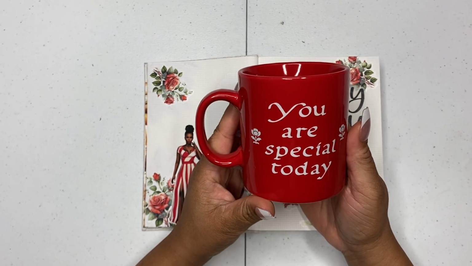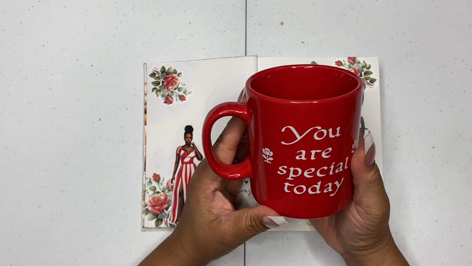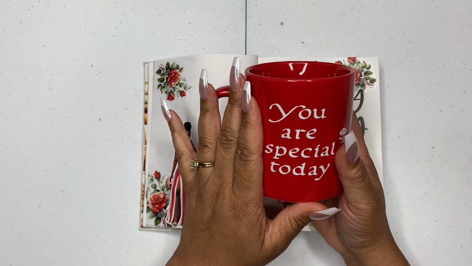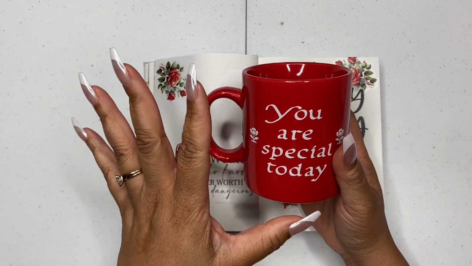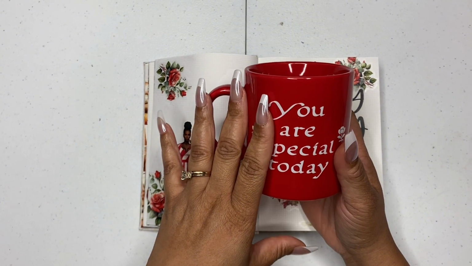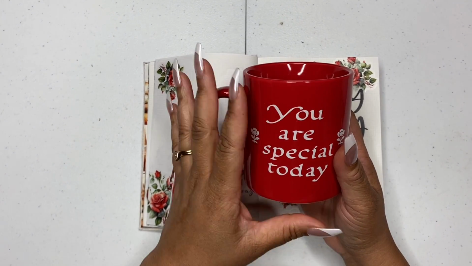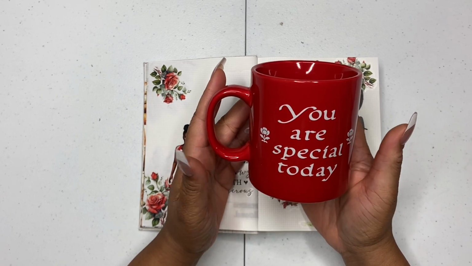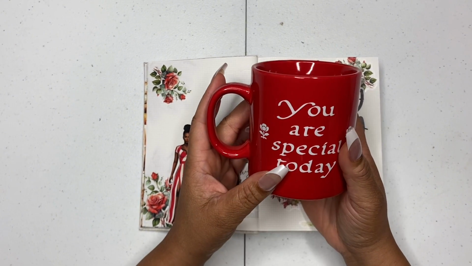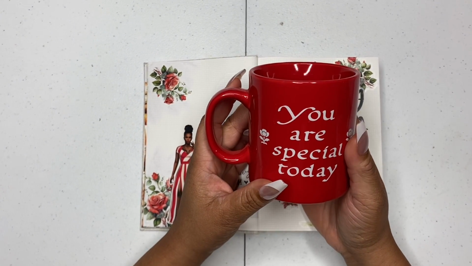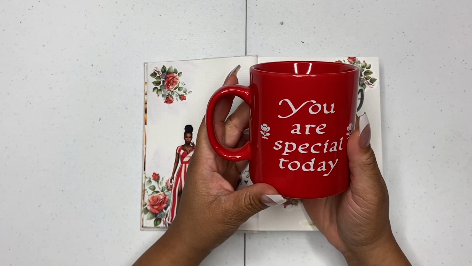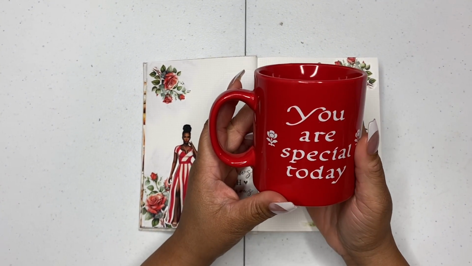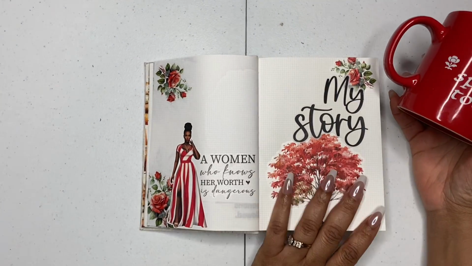You are special today. Now, I didn't know if I was going to keep this mug because I am decluttering my kitchen and getting rid of things. And I had this to the side because I didn't know for sure if I wanted to give this to Goodwill, give it to my sister. I didn't know if I wanted to keep it. But I was inspired yesterday by this mug and I wanted to create the spread.